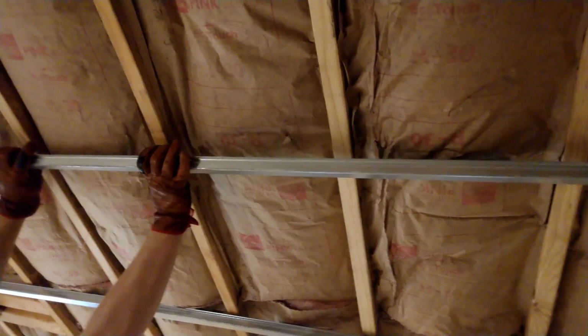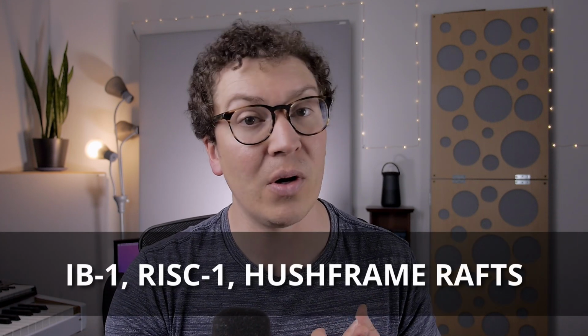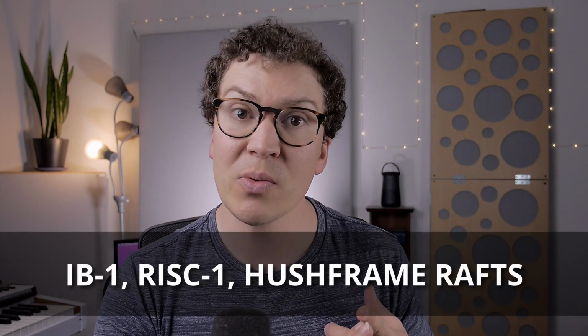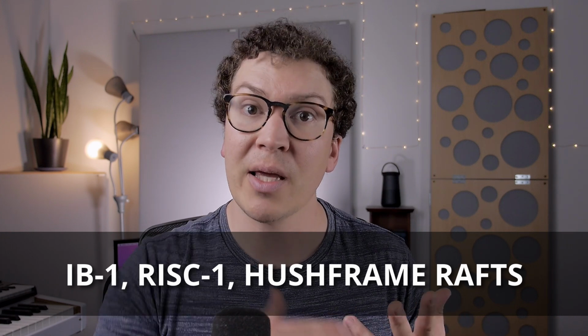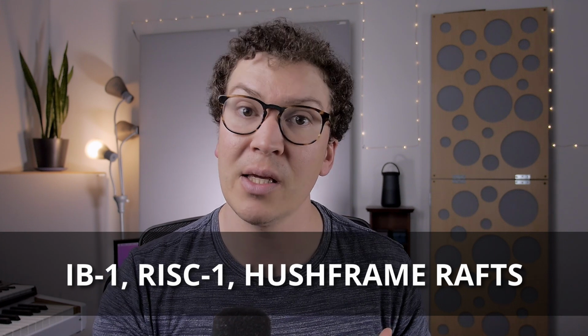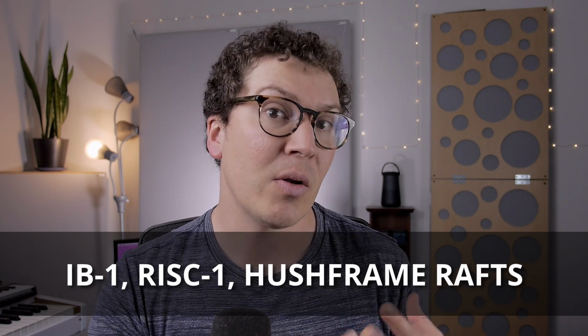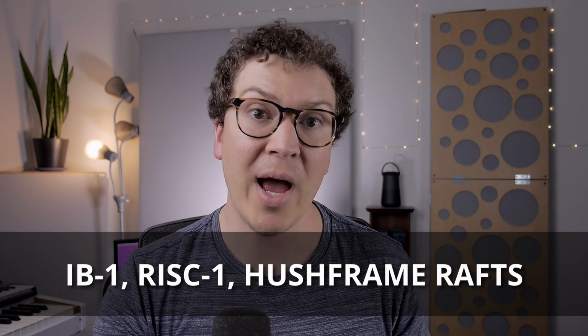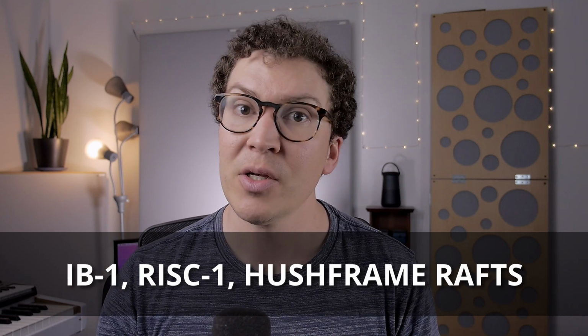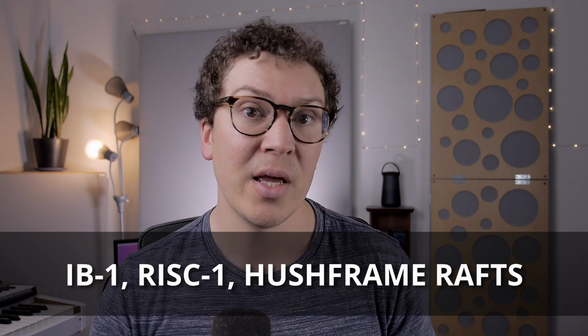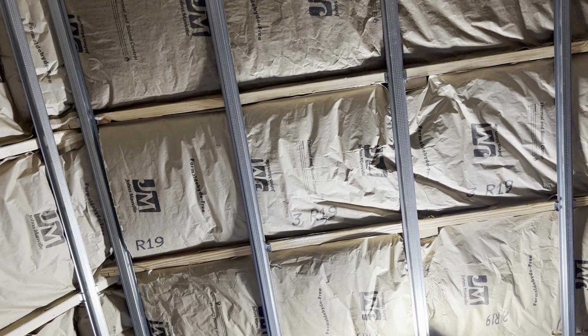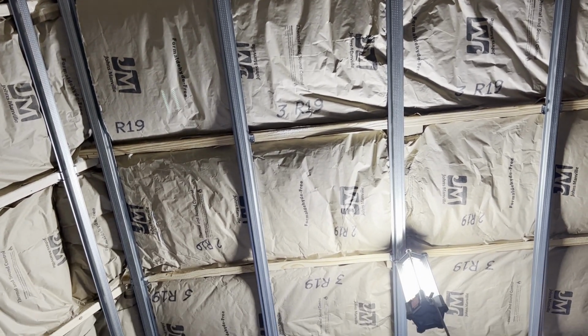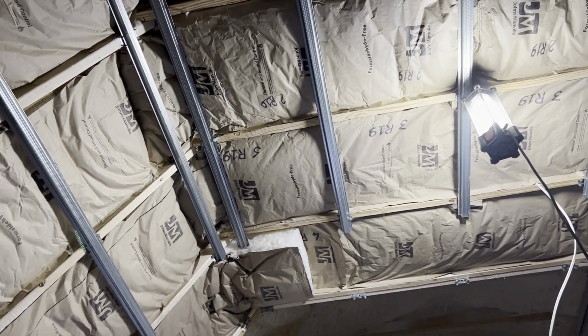Again, if you're using this system, I highly recommend using isolation clips like the IB1 clip, also called the A237 clip, which is going to be the cheapest one. It'll still work. Or if you want to get a little extra isolation, you could try using the RISC-1 clips, or the Hush Frame rafts are another great option in that price point. Those are the clips I recommend, and each one has its own furring channel recommendations. Usually it's 25 gauge, 7/8 inch furring channel, but for the Hush Frame rafts, what's cool about them is you can actually use 1x2s or 1x3s as the actual channel that you then shoot the drywall into.